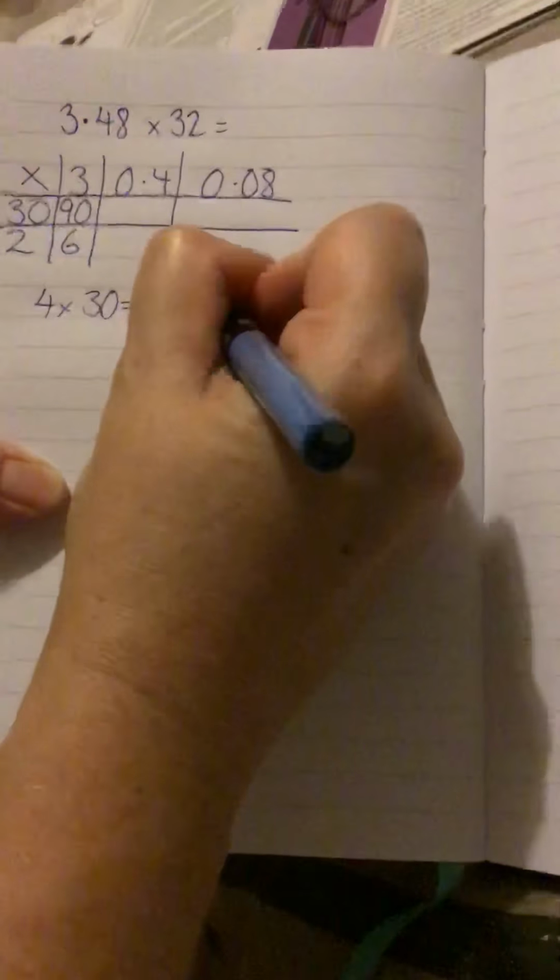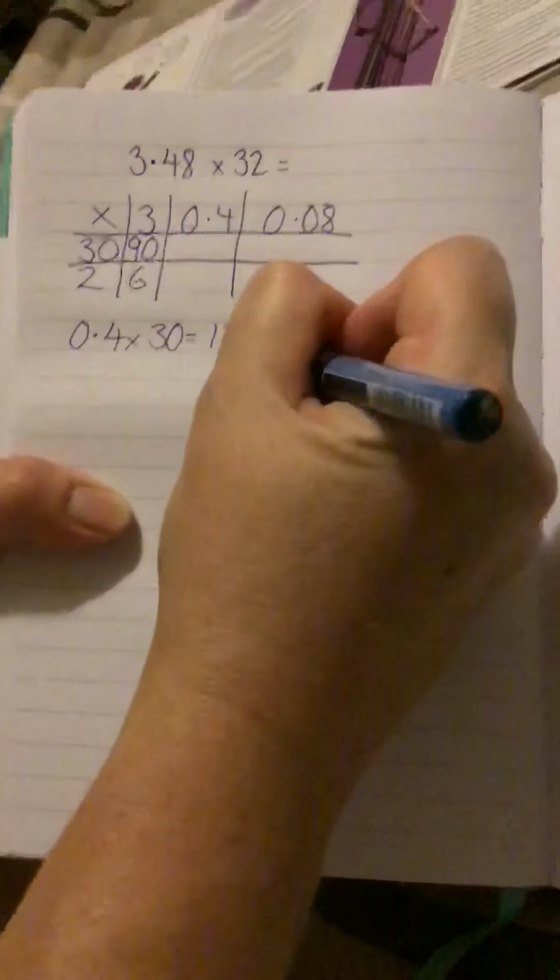30 times 0.4. Well, 4 times 3 is 12. So 4 times 30 would be 120. But we've got 0.4, so we've divided this side by 10. So we divide this side by 10, which means it's 12. Then we've got 0.4 times 2, which is 0.8.